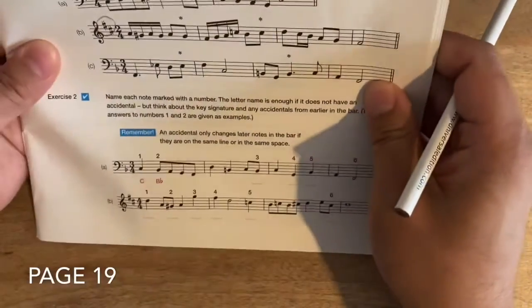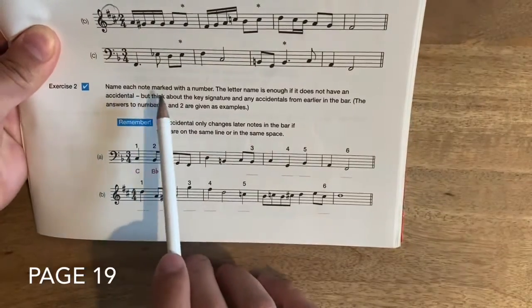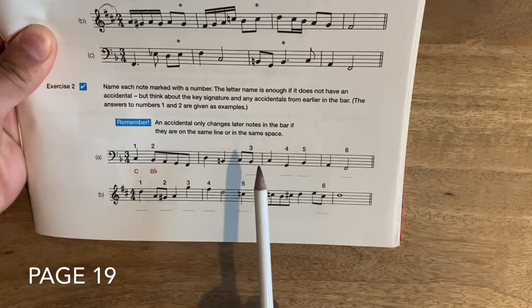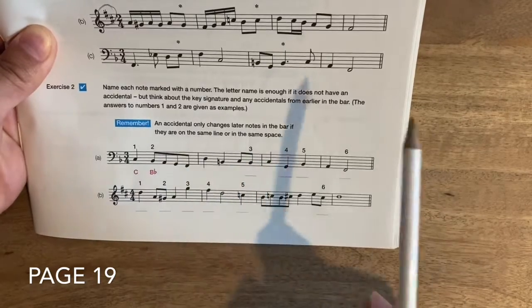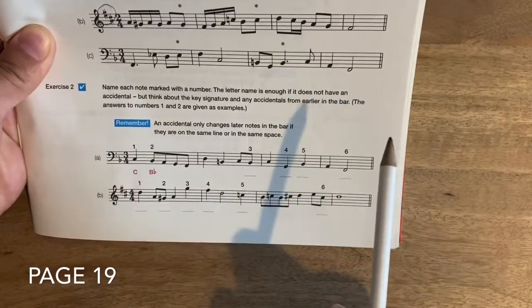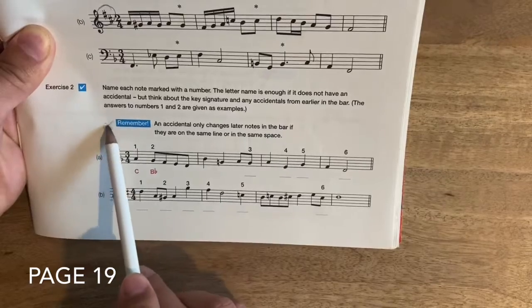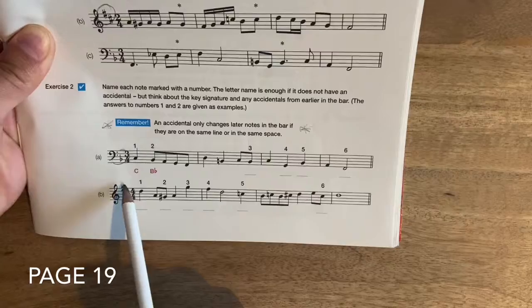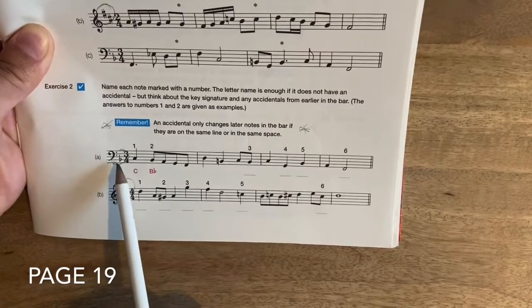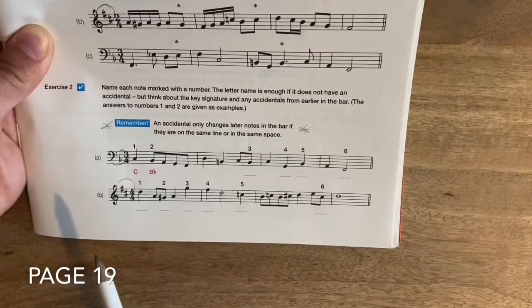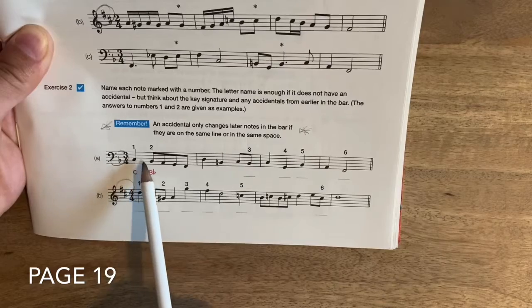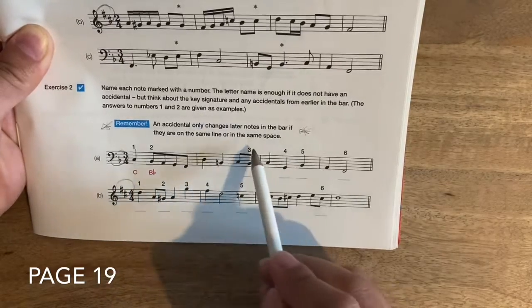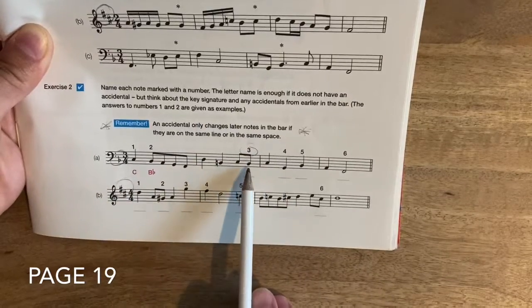Exercise 2, name each note marked with a number. So we're looking through the music and you've got to decide what the letter name is, whether it's a sharp, whether it's a flat, whether it's a natural, and write it down. Really important bit here to remember that comes up in exercise B. And don't forget your key signatures as well. Okay, first thing to do is look at the key signature and then look at the bar. So if we're looking through this passage here, 1 and 2 are done for you. Number 3, just have a think what note this will be.